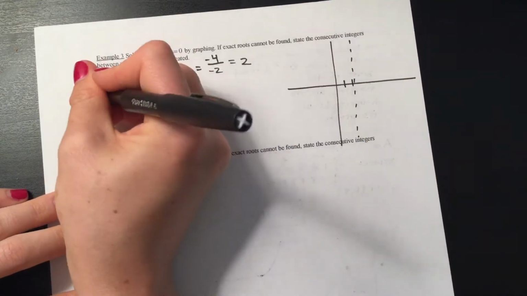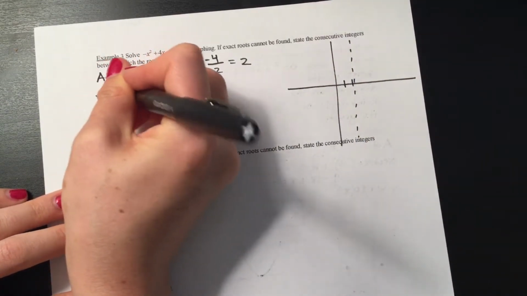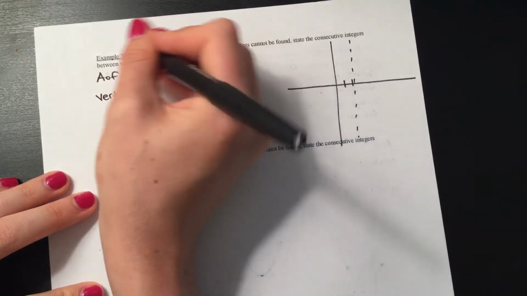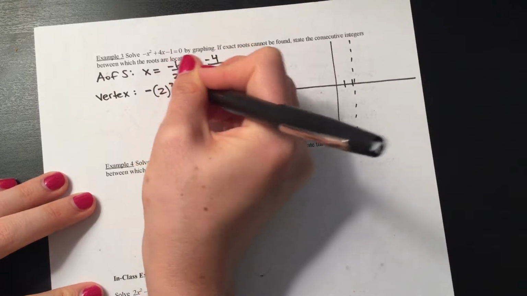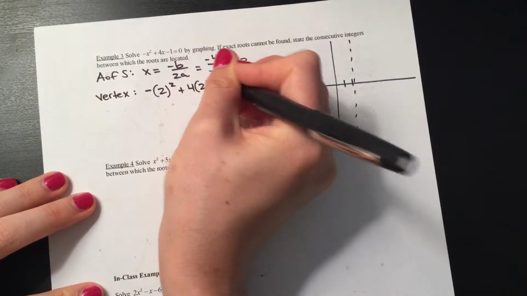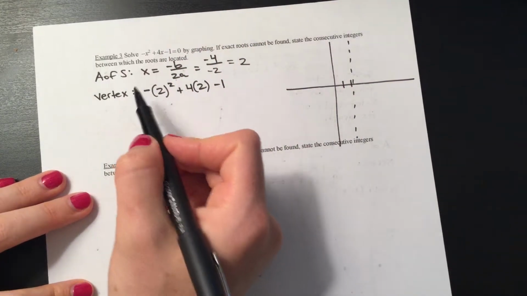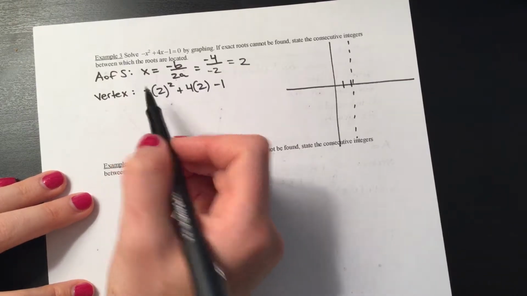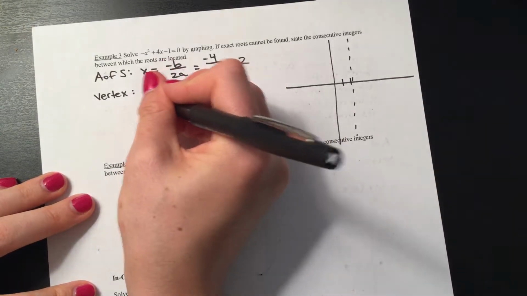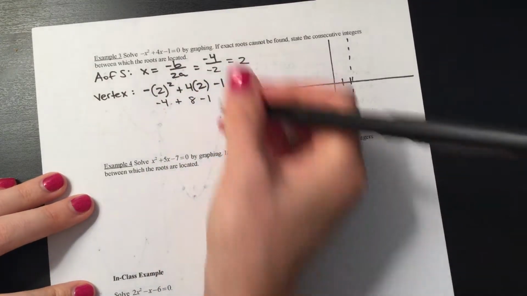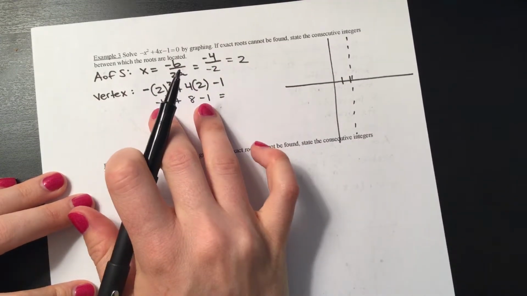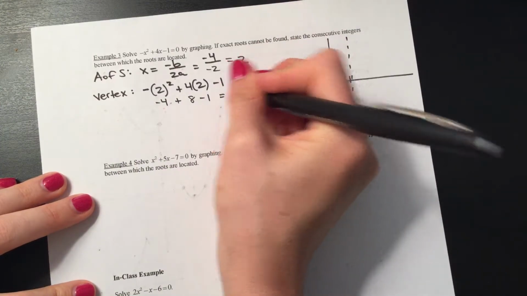And the vertex, for the vertex I plug in 2 into this equation right here. So negative 2 squared plus 4 times 2 minus 1. So careful with this, negative on the outside means that the 2 squared actually becomes negative. So that becomes negative 4 plus 4 times 2 minus 1. So these are a negative 5 and a positive 8. So that leaves you with 3.